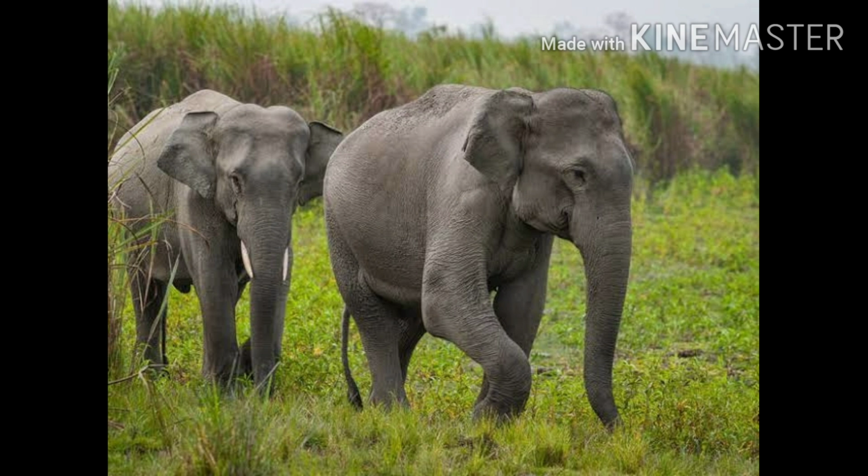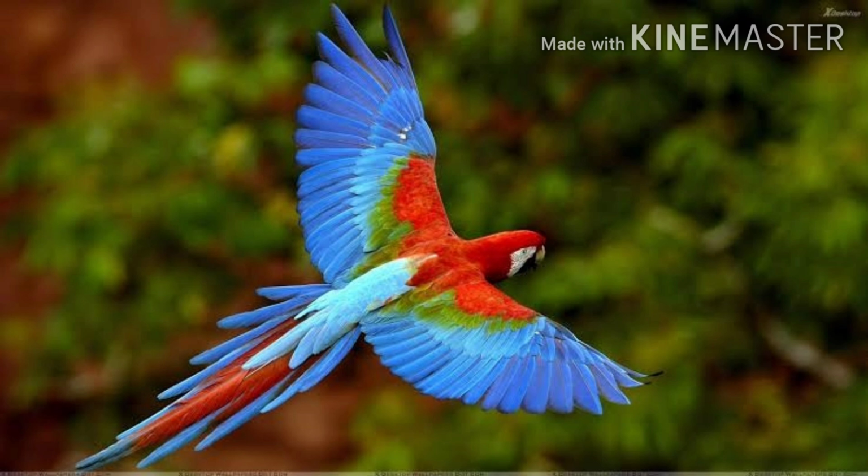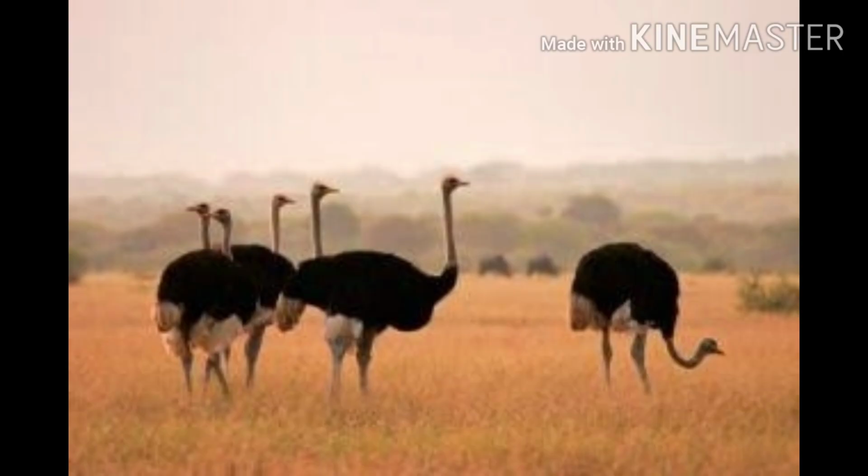Animals like tiger, elephant, and many others have two pairs of limbs. They use them to walk, run, and for other movements. Fish have their fins to move in water. The fins help fish to swim and maintain balance in water. Birds can hop on land, swim in water, and fly in air. The wings help them to fly. Crow, sparrow are common birds that fly in the sky.